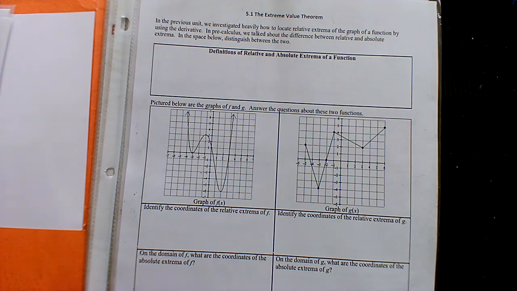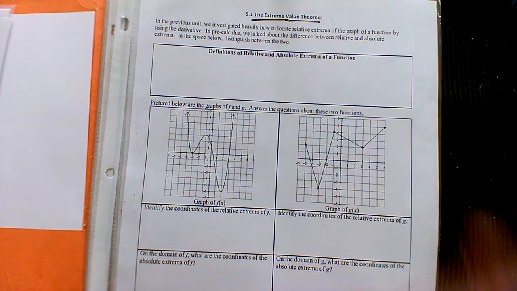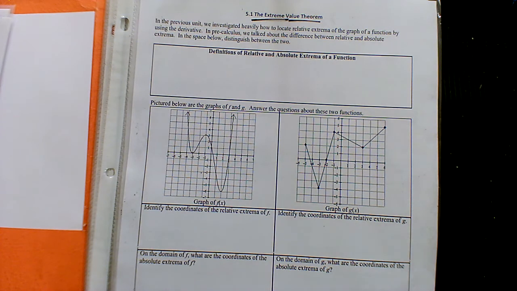Let's go ahead and take a look at our next section, 2.7.3. We're going to take a look at something called the extreme value theorem. You may have to move your desks so you can see. I know they're in groups because we're doing a free response day in pre-calc, but you might need to move your desks.